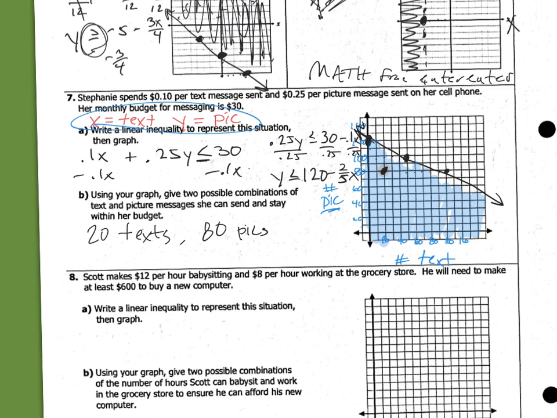Yeah, you can pick right on the line if you want to. That's a real thing. Like we could pick this point right here. That's 100 texts. And looks like reading the graph is hard for me because I can't tell where this is. 80 pictures. I would strongly suggest that you pick a point that's clearly in the shaded area. You could even pick 0, 0 because she could send 0 texts and 0 pics and stay well within her $30, right? Because it wouldn't cost her a thing.